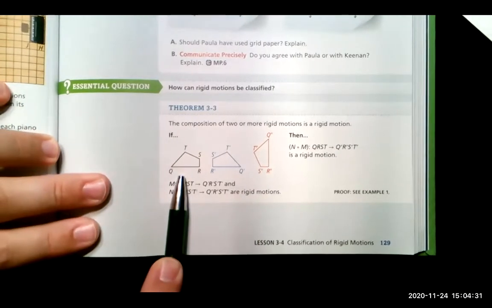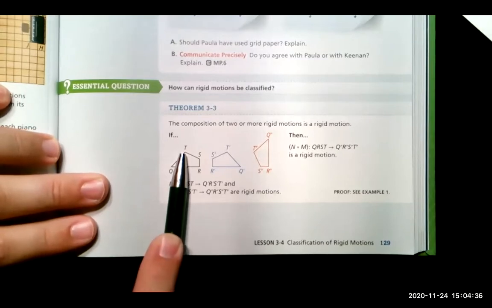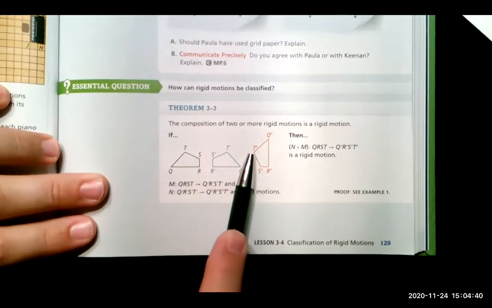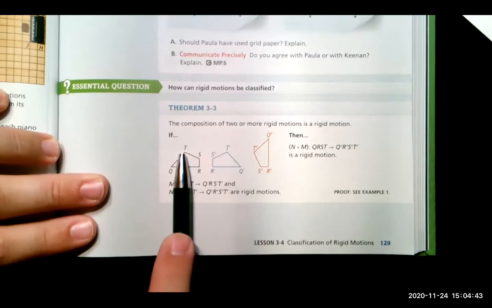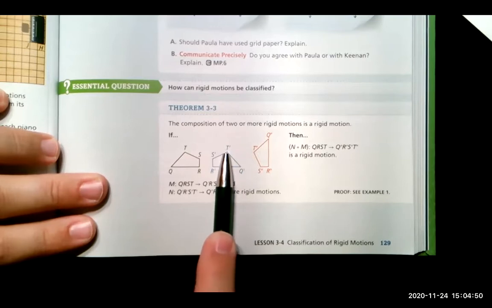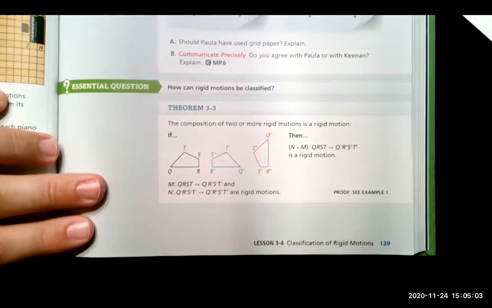So here's that pre-image. Again, if you forgot how I can tell that, look at the letters. Notice that that's just T. It's not T prime, and it's not T double prime. Okay? So when it's just T with no apostrophe, they call that the pre-image. And then it looks like this is the image, the first image. How do I know that? Again, because it's T prime. There's only one apostrophe. And then this is the second image. I know that because it's T double prime. There's 2 tick marks up in that top corner.